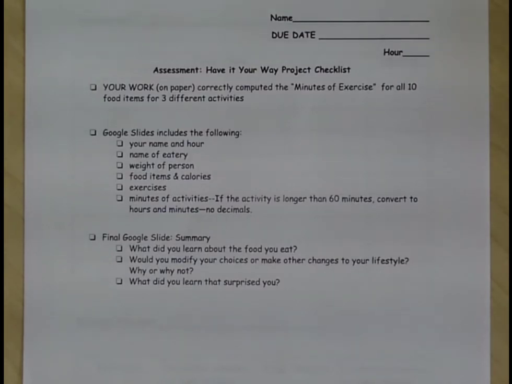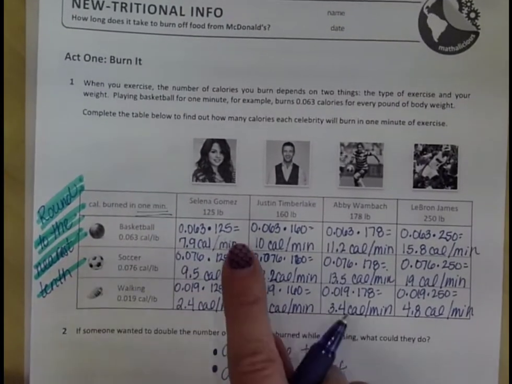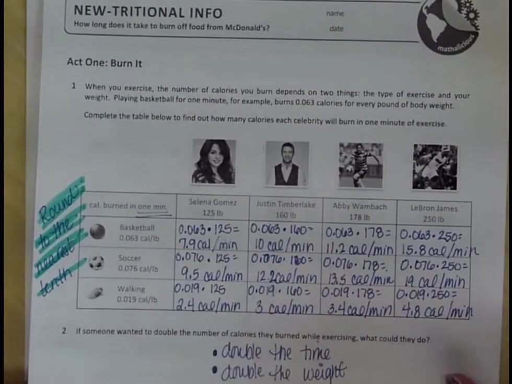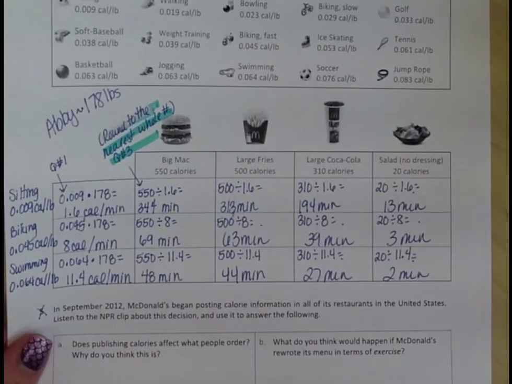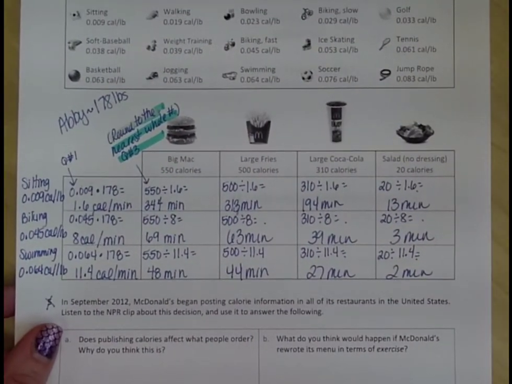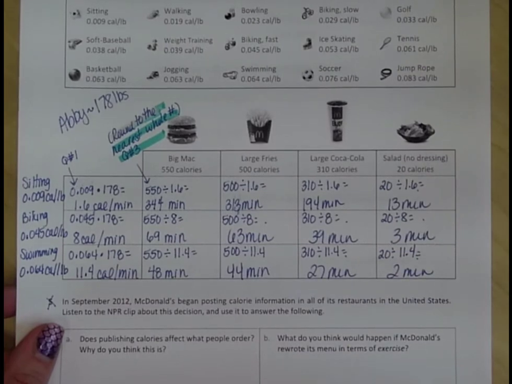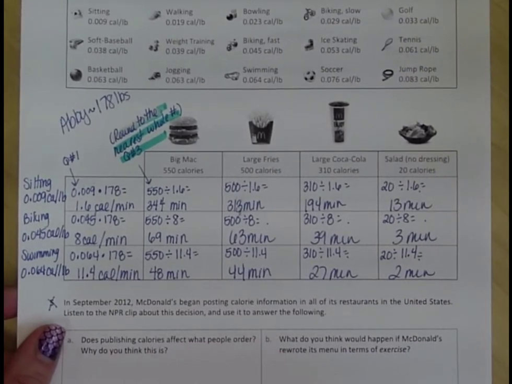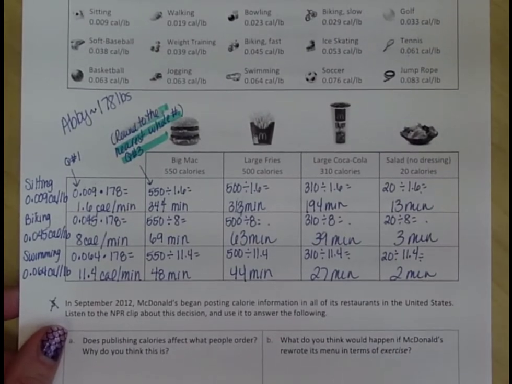So what is this project? Well, on our homework from the other day, we found how many calories a person burned in 1 minute per activity, and then figured out how much time it'll take for them to burn off these items of food. You're going to be doing the exact same thing, except you get to pick your own restaurant.